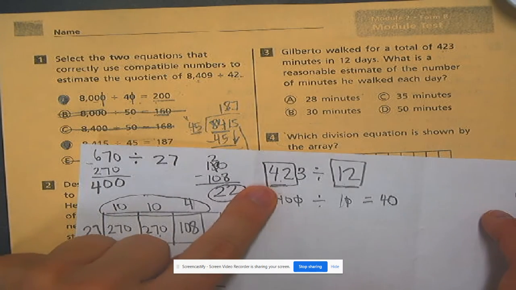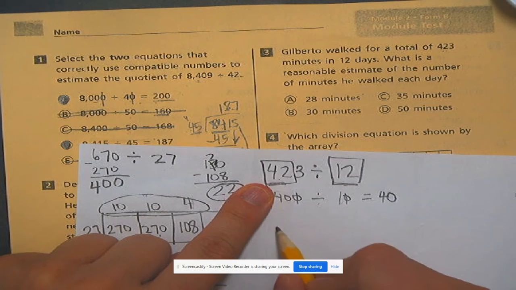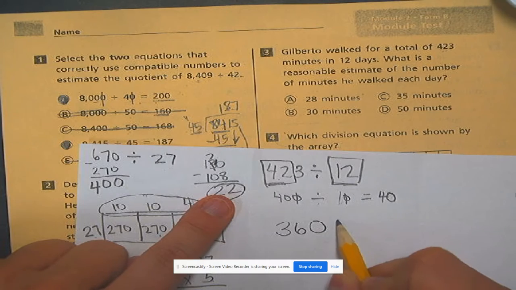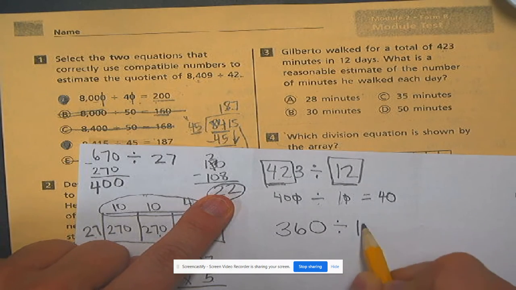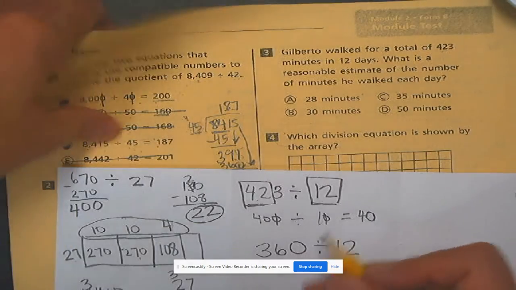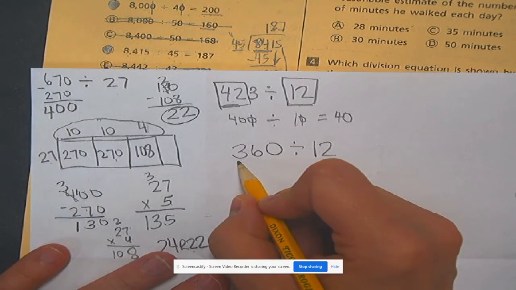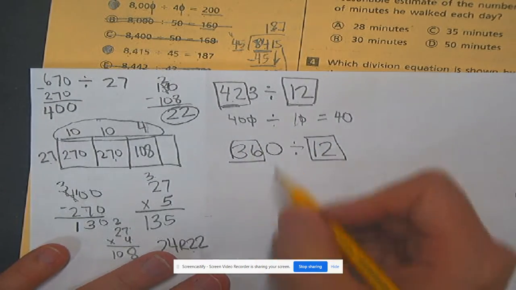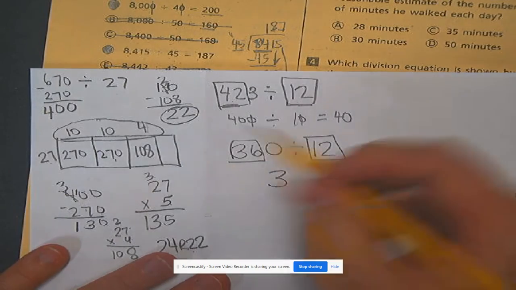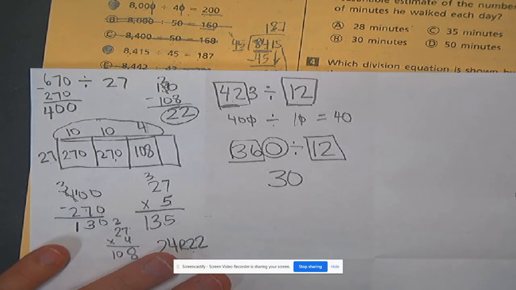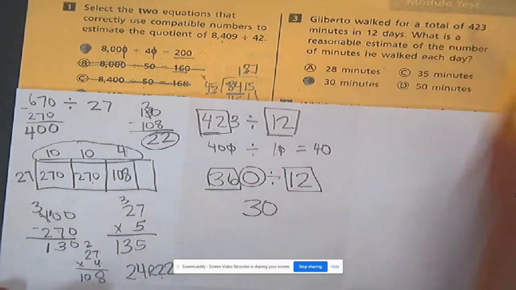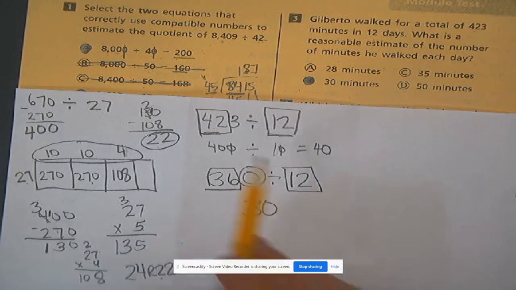Okay, so 12 times 3 gives us a what? 36. So what would that be? 360 divided by 12. Okay, I'm going to divide out all my non-zero digits. So 36 divided by 12 equals 3. And we've got to annex that 0. Does that one work? Yes. So what is the reasonable estimate? 30 minutes. Good. Okay, so that's what you need to do.